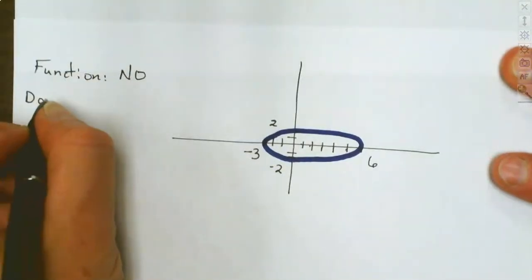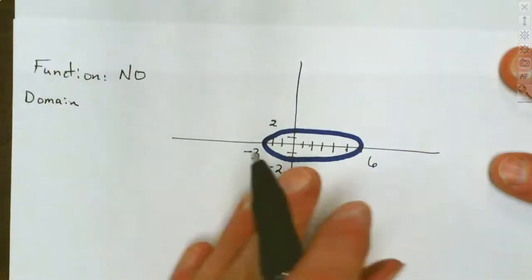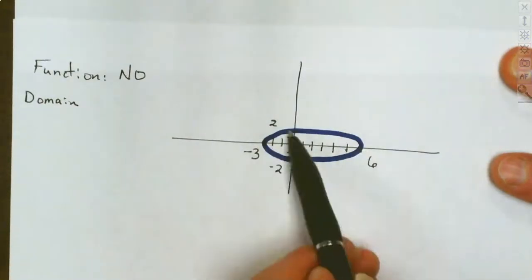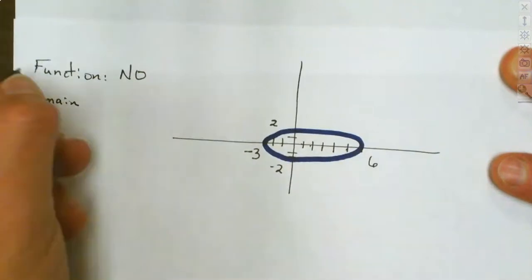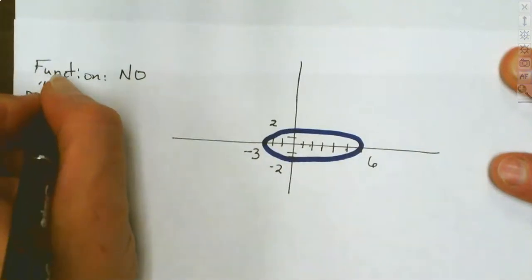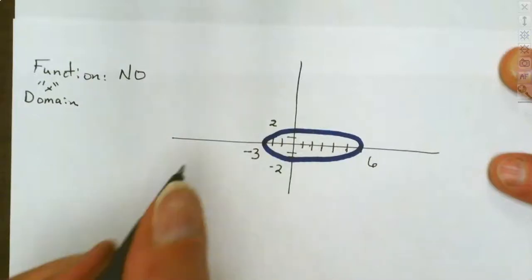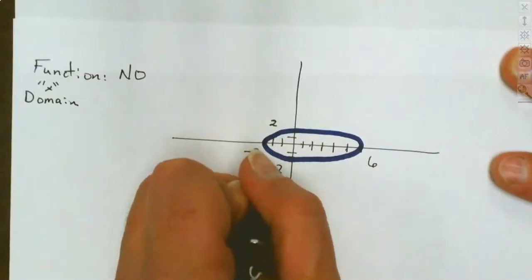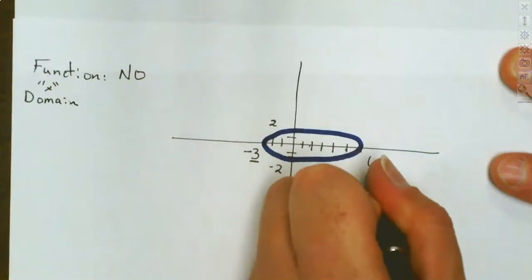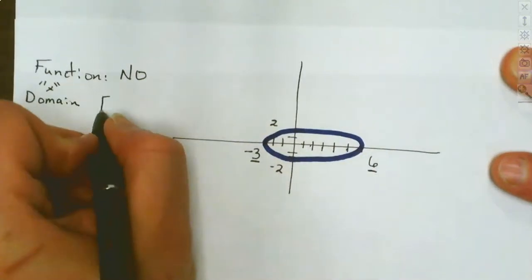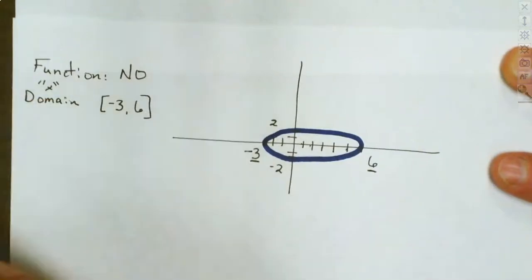What about the domain? Domain is the values of x. Now, it's confined to this ellipse here. It can't go outside of this ellipse. Domain is the values of x. So where does it go from on this ellipse? Well, on the x-axis, it goes from what? -3 to +6. So my domain would be -3 to 6.